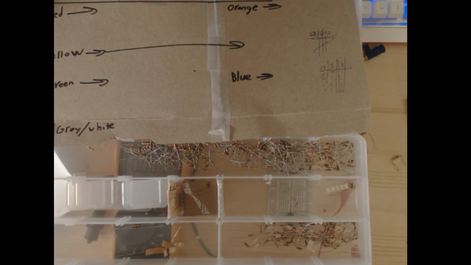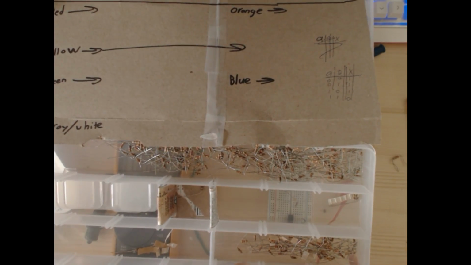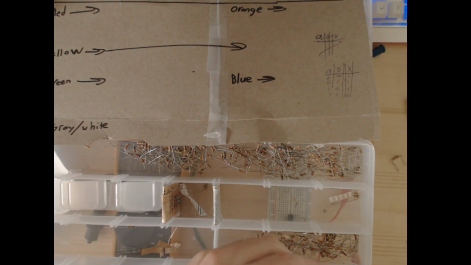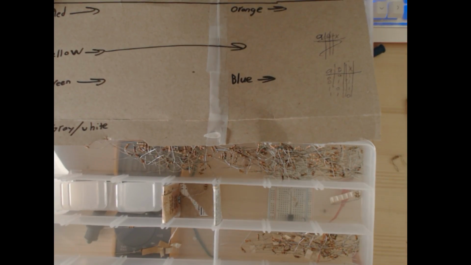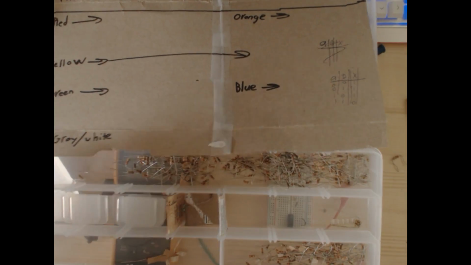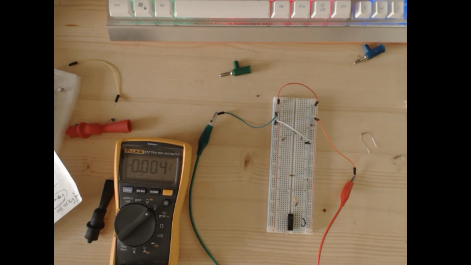This 600 ohm I might not have in the kit we got first semester. There's a possibility I might have to go into my own. Yep. Oh well, it's all mixed up, but whatever. Just put this away.